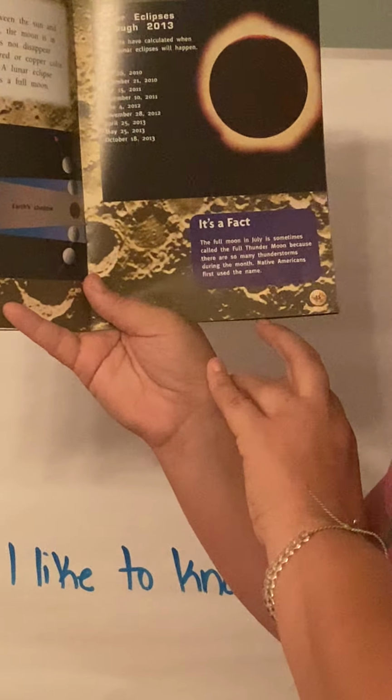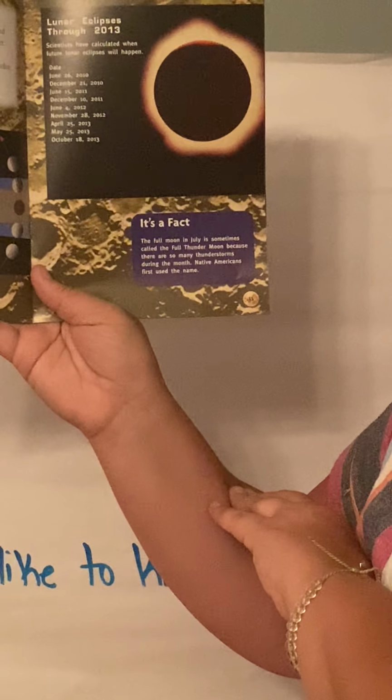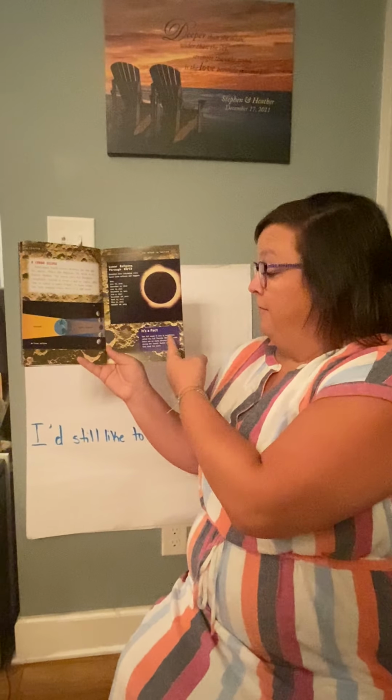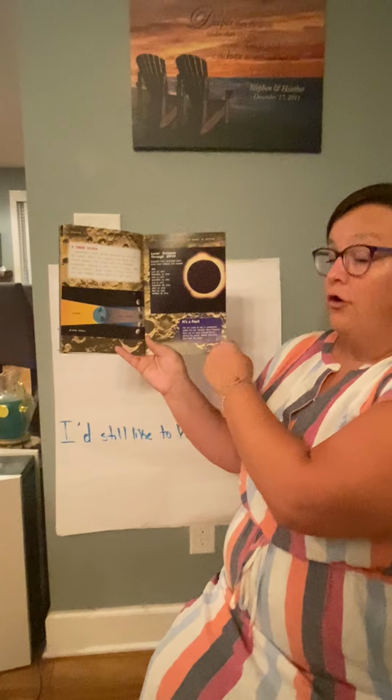It's a fact. The full moon in July is sometimes called the full thunder moon because there are so many thunderstorms during the month. Native Americans first used the name. So a long time ago, before we knew what was happening, the full moon was known by the Native Americans as the full thunder moon because we know that in June and July we have tons of storms.